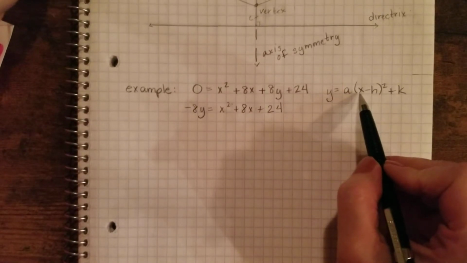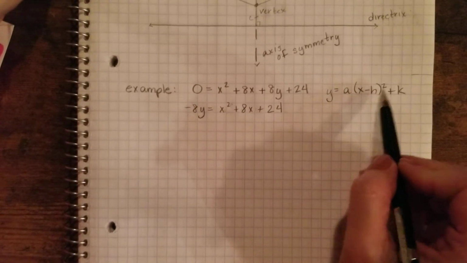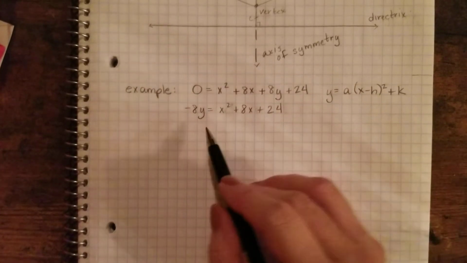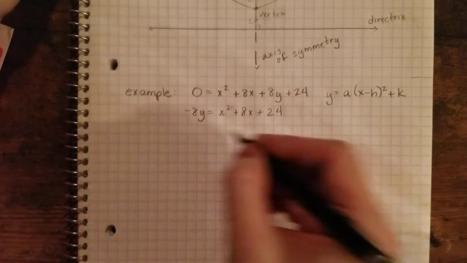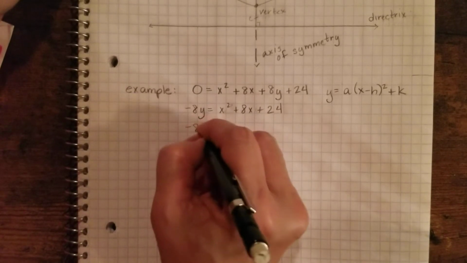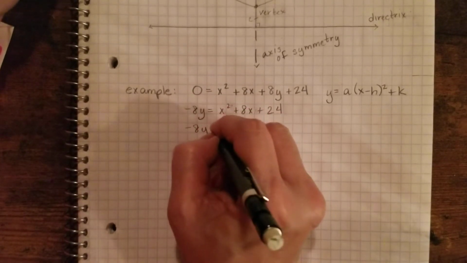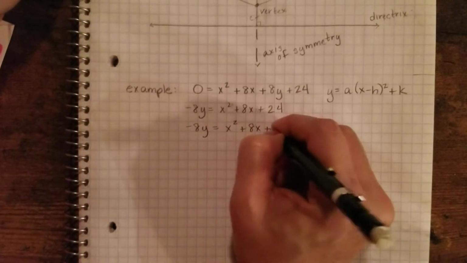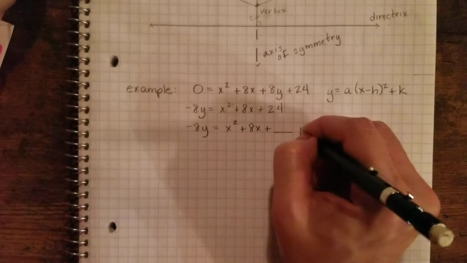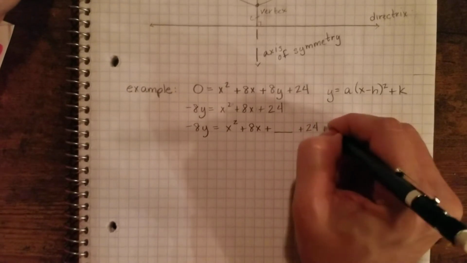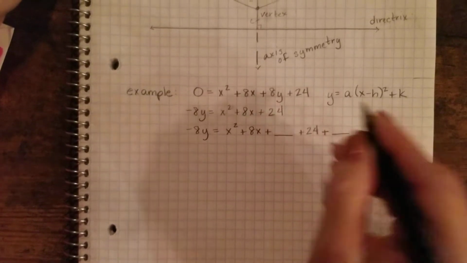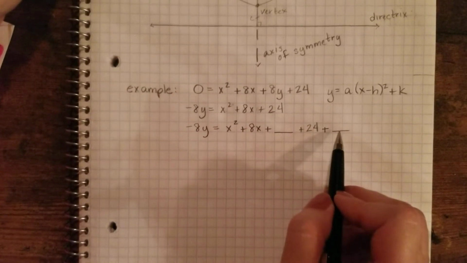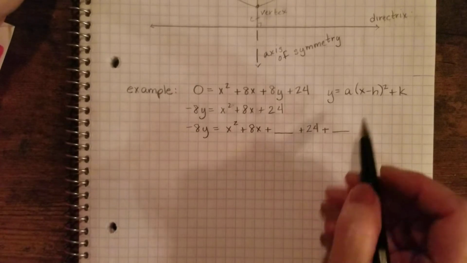To create this binomial squared, we need to complete the square. We need to make a perfect square trinomial. So negative 8y is equal to x squared plus 8x plus some number plus 24 plus the opposite of this, so that we aren't changing the value of the right side of the equation.